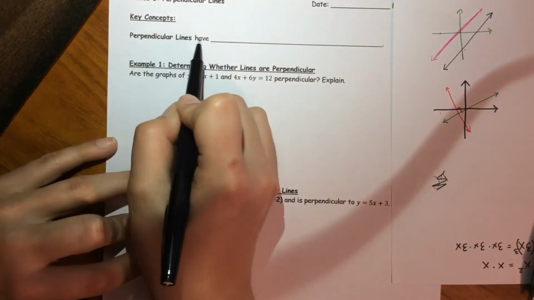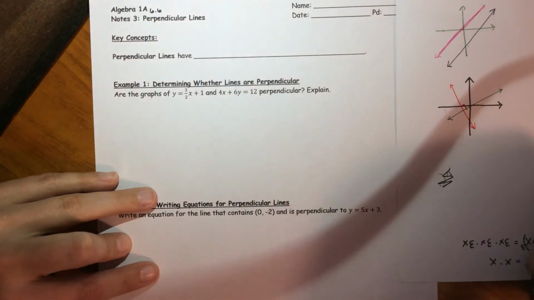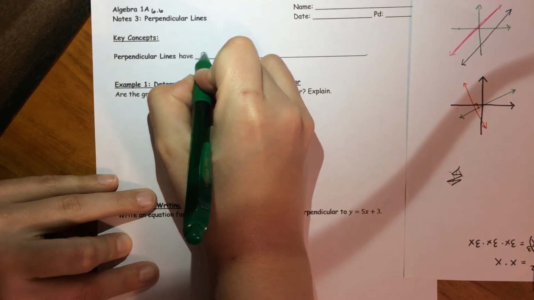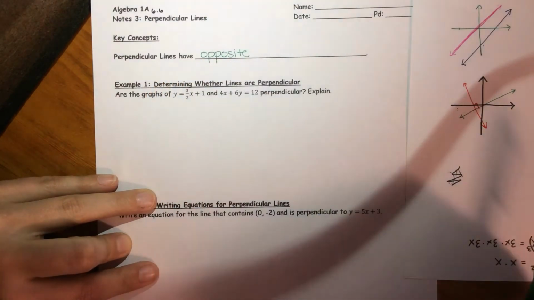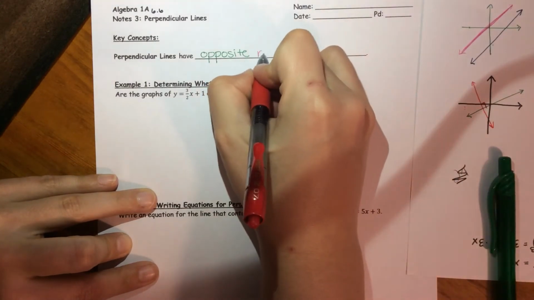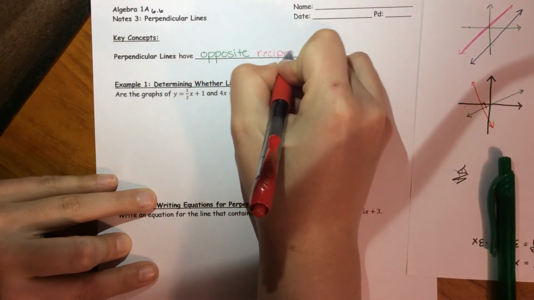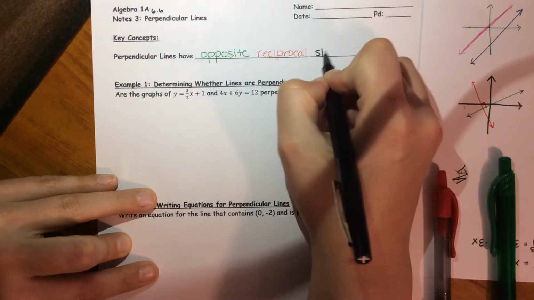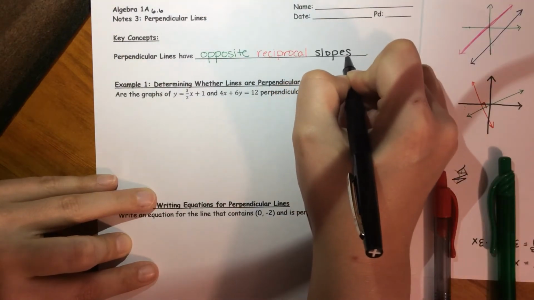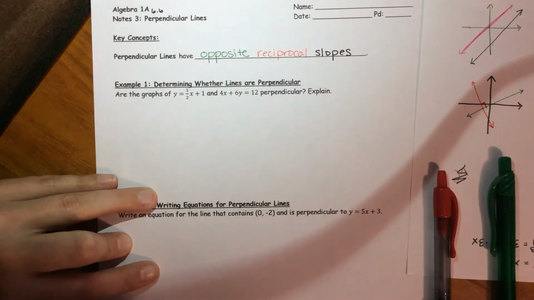So perpendicular lines have, let me color code for you, opposite, I'm going to choose reciprocal slopes. Okay, we don't care about the y-intercepts. The y-intercepts can be the same, they can be different, it doesn't matter.